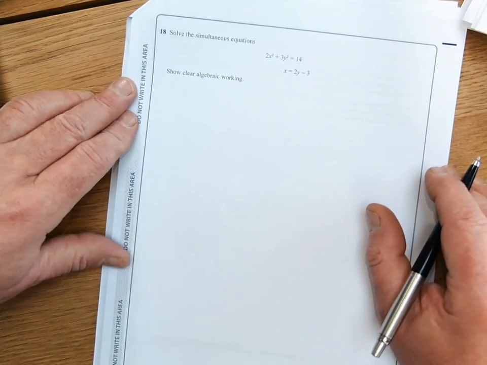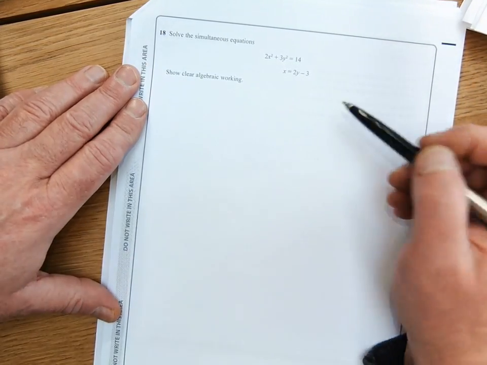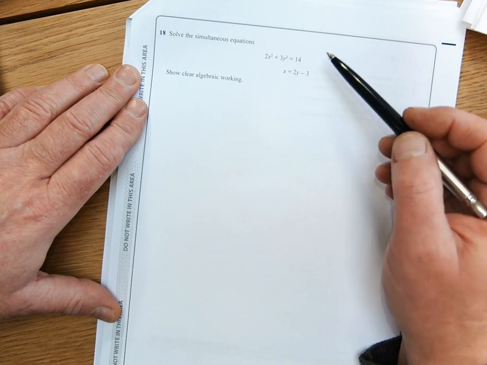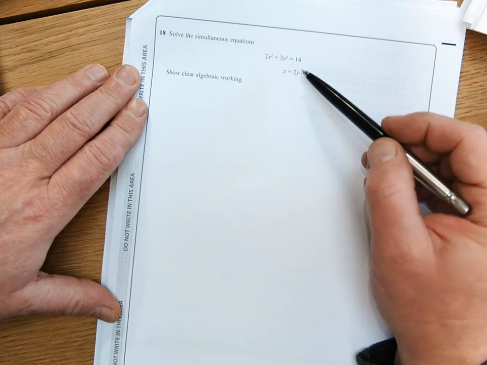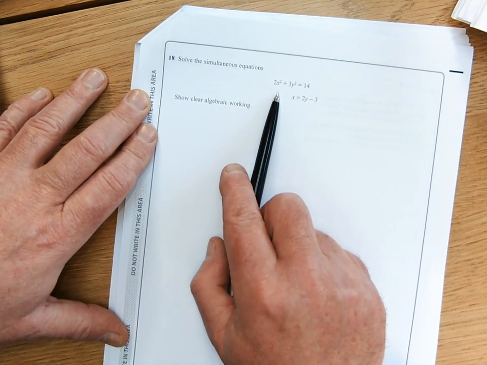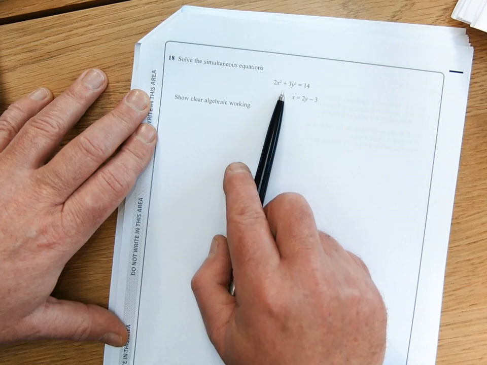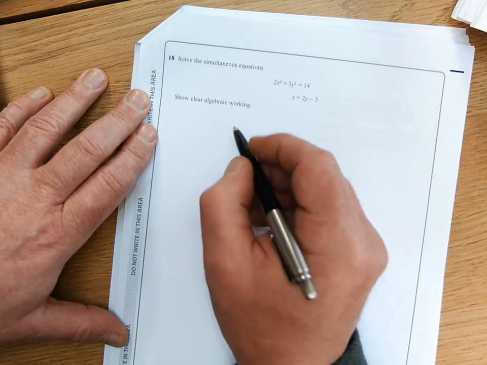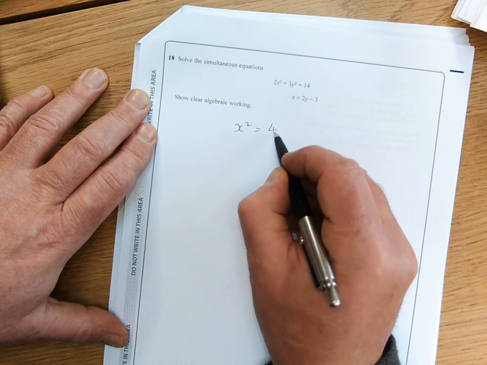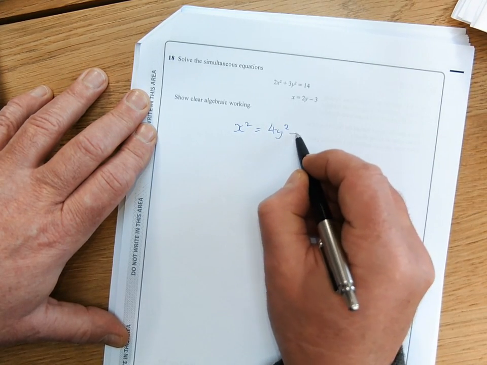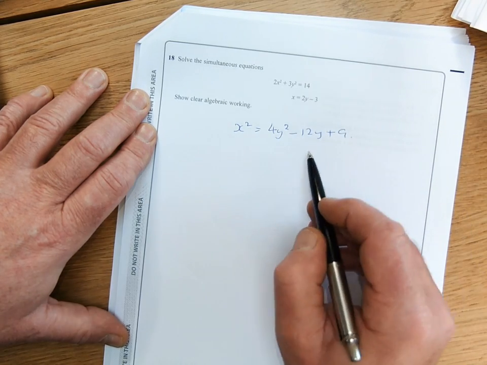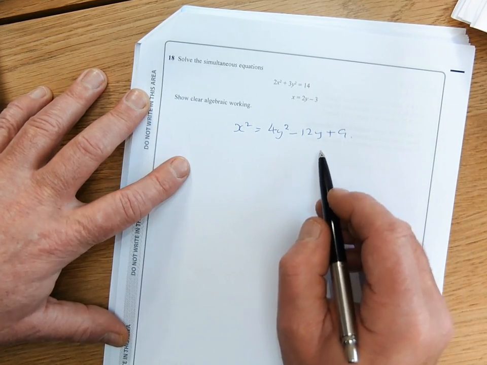Okay, so a nice quadratic simultaneous equation. There's going to be two pairs of answers here for x and y. From this equation, we're going to need to make a substitution for x squared because I've got x squared here. So x squared equals 4y squared minus 12y plus 9. Remember, you just write it out twice and expand the double brackets the normal way.